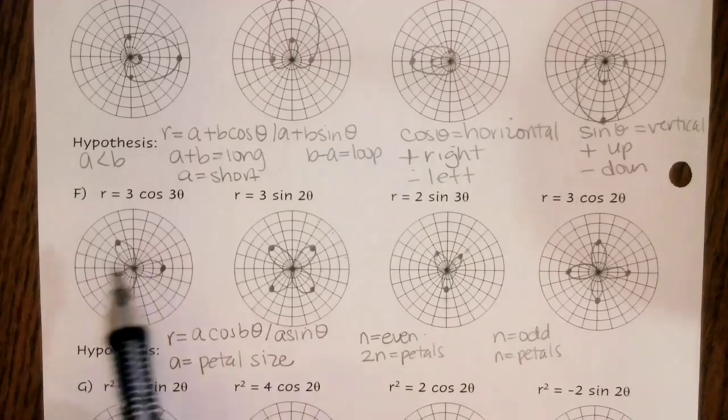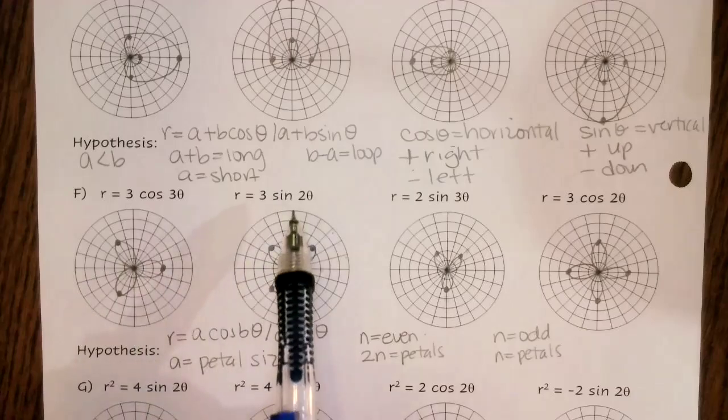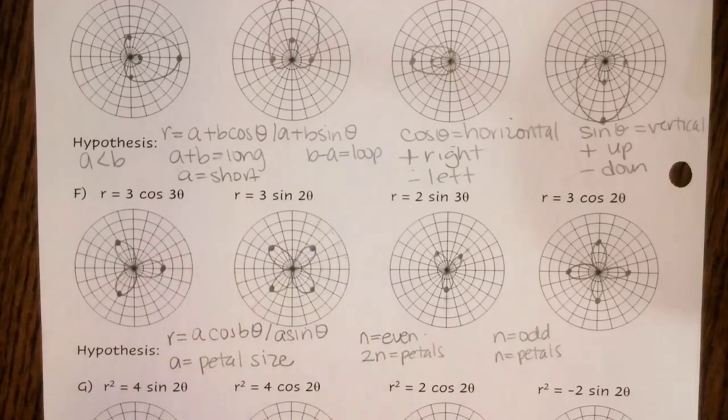For the cosine one, it always has one on the polar axis. And for the sine, it never has one on the polar axis. All right, we are going to dig deeper through that as we move through our explain now.